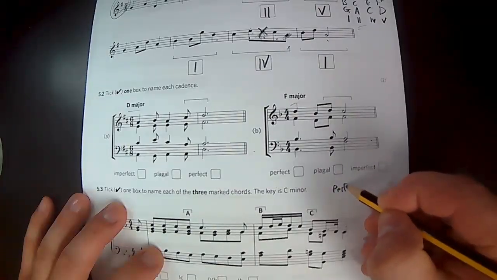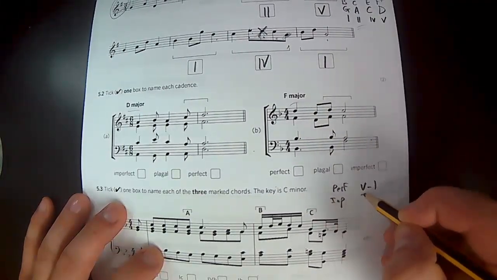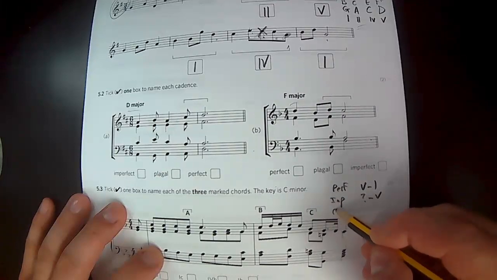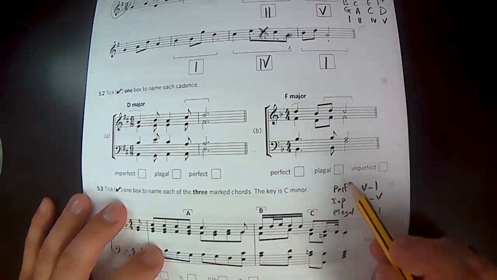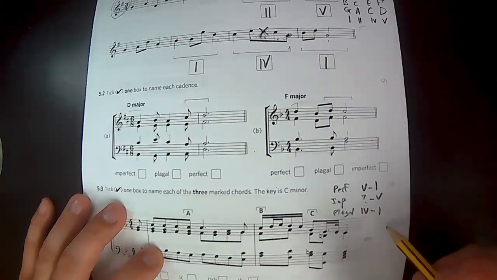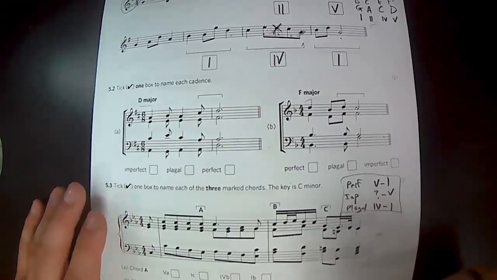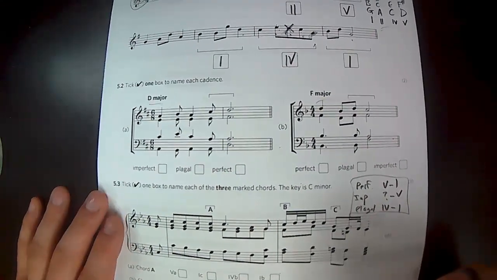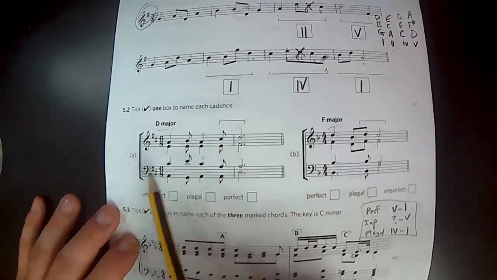Perfect is 5 to 1. Imperfect is anything to 5. And plagal is 4 to 1. Instead of perfect 5 to 1, plagal is 4 to 1. So we've got our reference here of which chords each cadence uses. Okay, now we need to do the same table from up here and do it for down here.